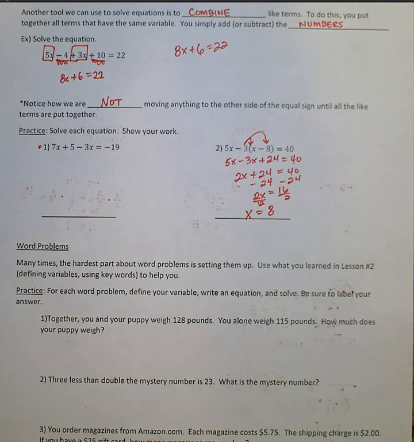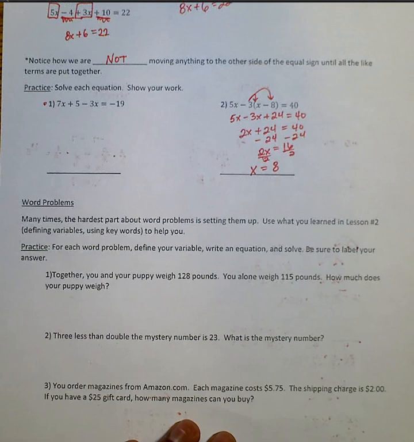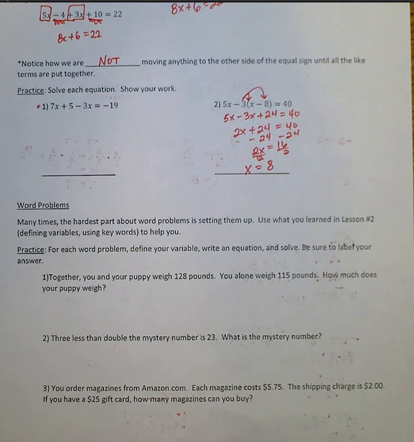Notice your work should be such that you can look back and say, okay, how did I get from one step to another? How did I get here? How did I get here? That way you can check your work, and you can explain your work to other people. If you feel like you understand what's happening, you can help them as well.